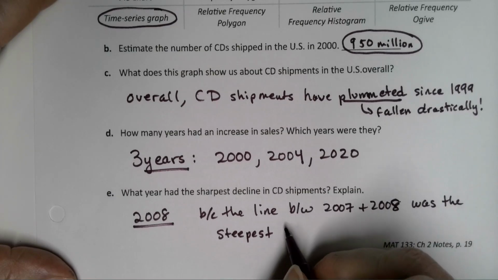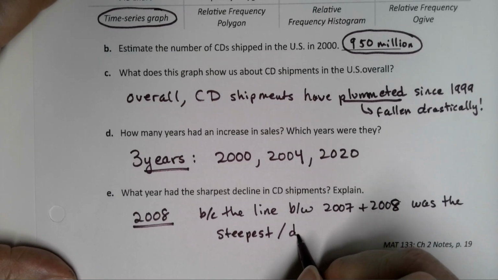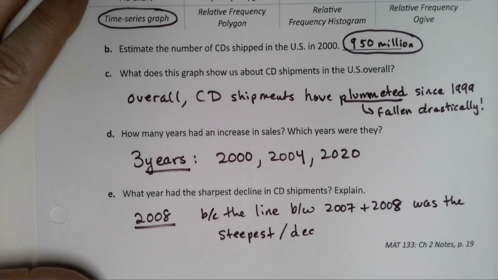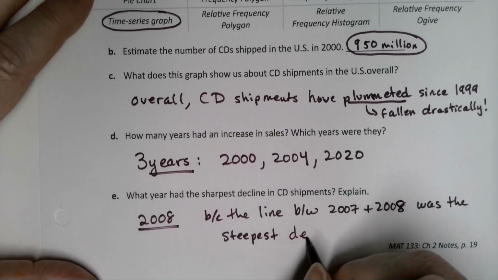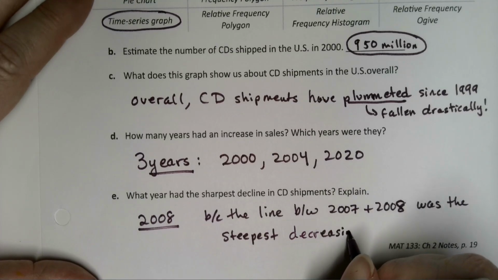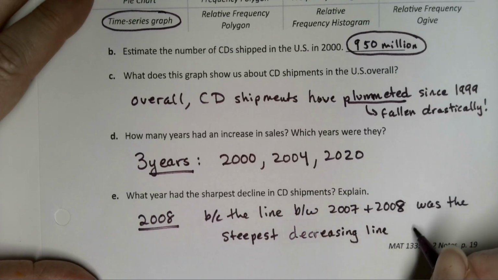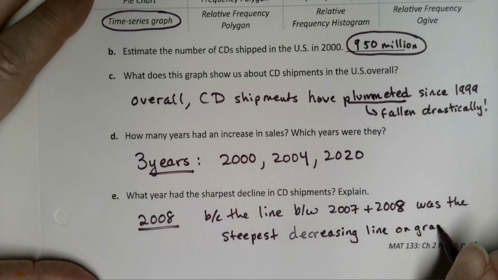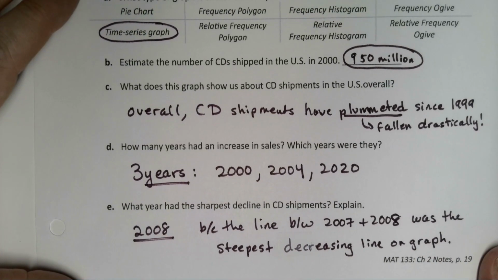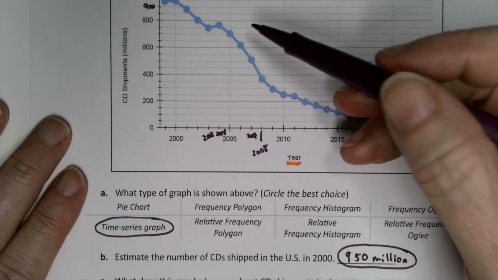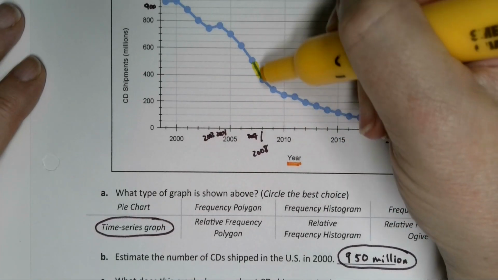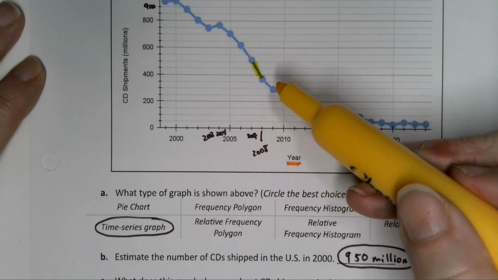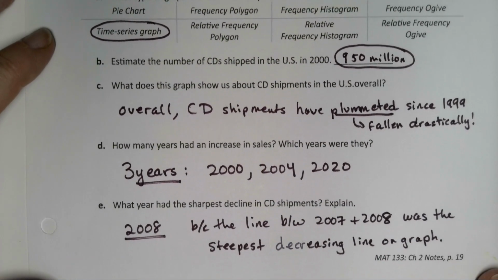Well, it's the steepest line, but it's also decreasing, most decreasing. So steepest decreasing line on the graph, right? Because that piece right there is the sharpest, longest downtrend, right? It's the biggest jump and it's decreasing.